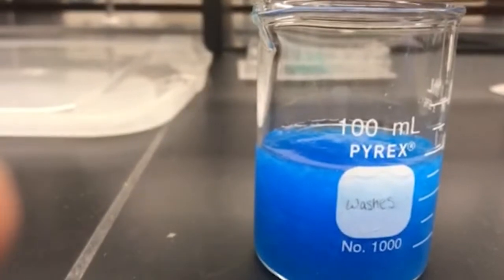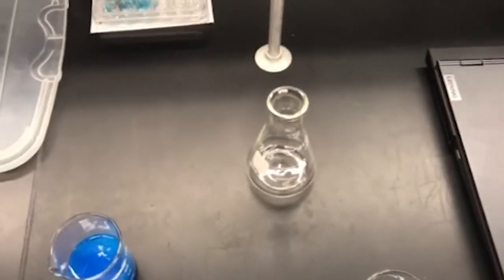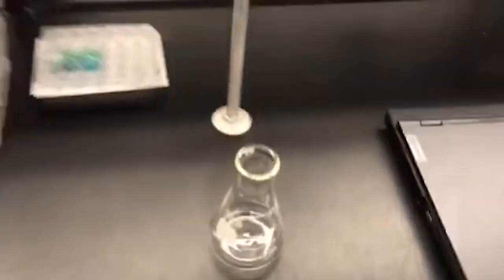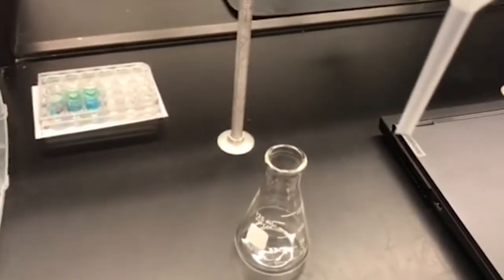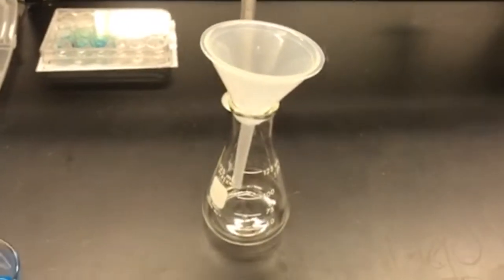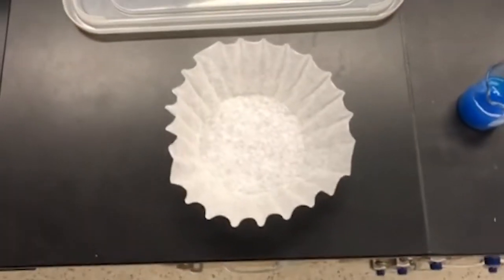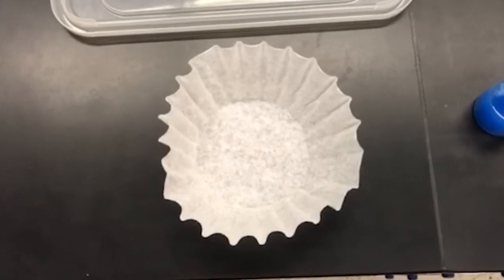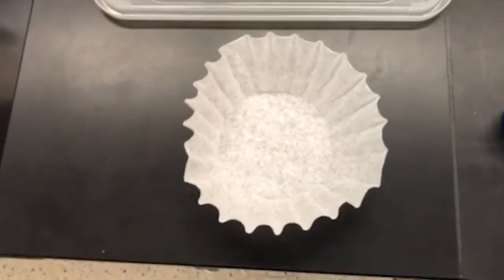Let's try to recover this. We're going to set up a gravity filtration apparatus. The way that we're going to set that up is by taking this funnel and placing it onto that Erlenmeyer flask. Next, we're going to take that coffee filter and rip the edges off of it.